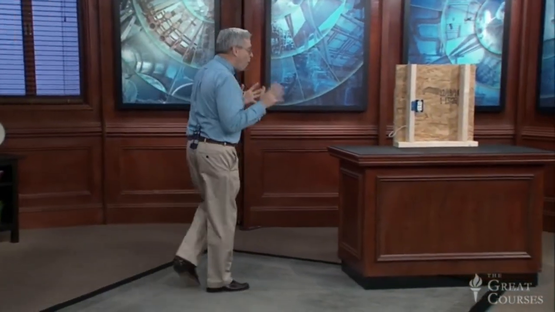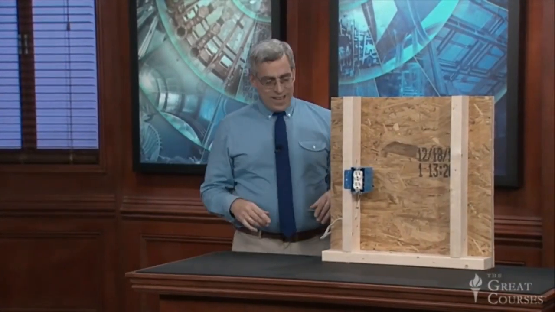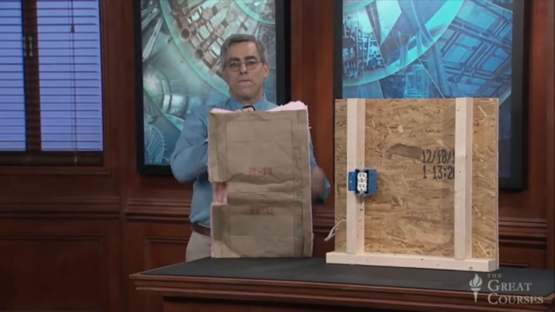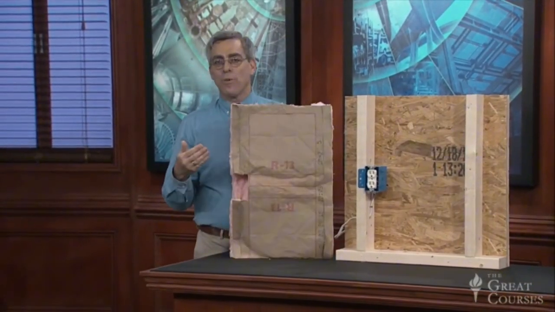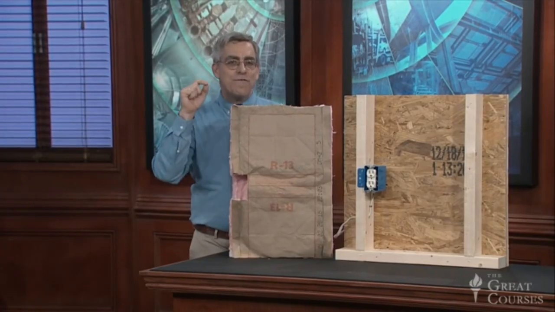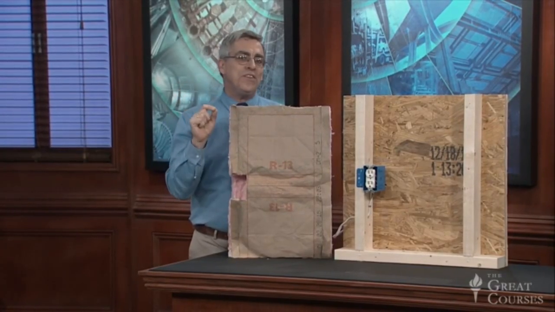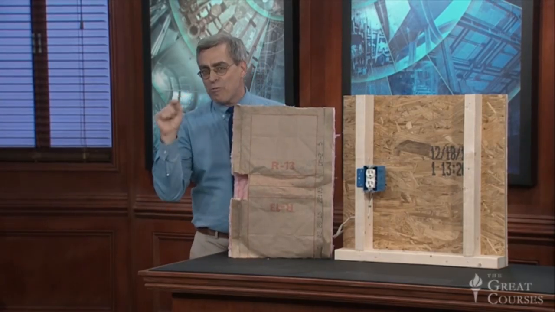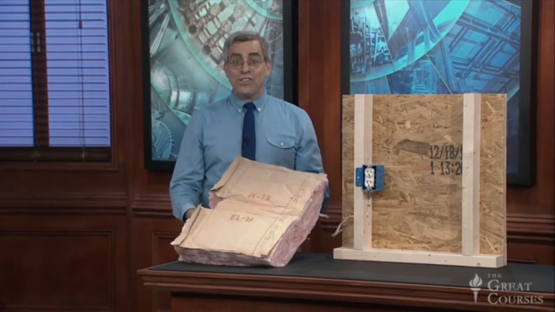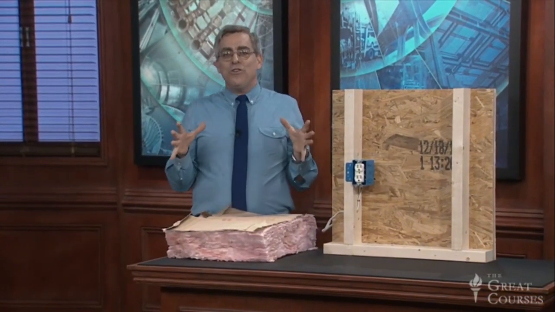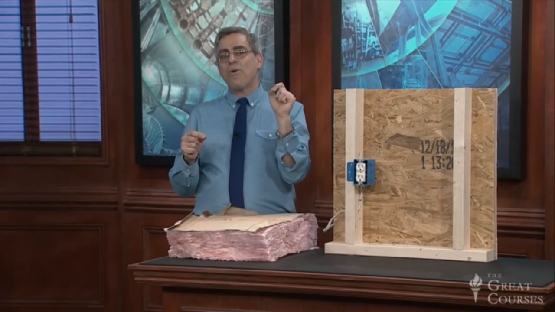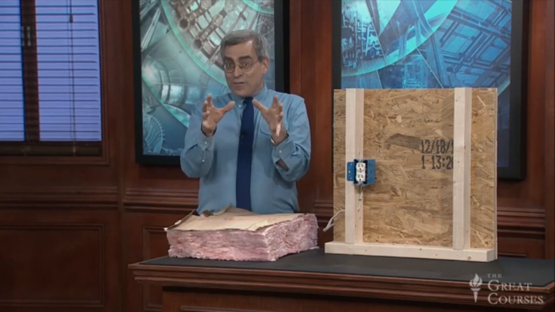Warning, all R values are not created equal. This piece of fiberglass is R13, which means that its thermal resistance is 13 degrees Fahrenheit square foot hour per BTU. But if we bought exactly the same product in Europe, it would be R2.3. The actual thermal resistance is the same, of course, but expressed in international units, the R value is 2.3 degrees centigrade meters squared per watt. So when you're discussing energy efficiency with your European friends, be careful.